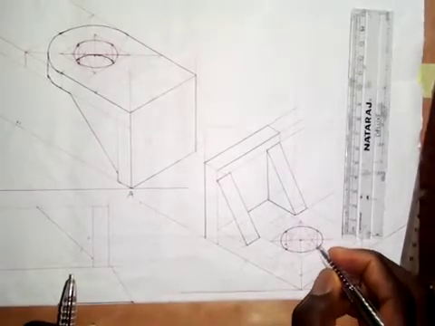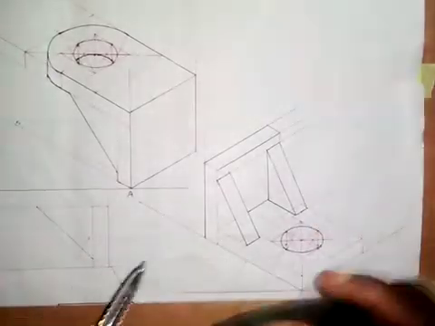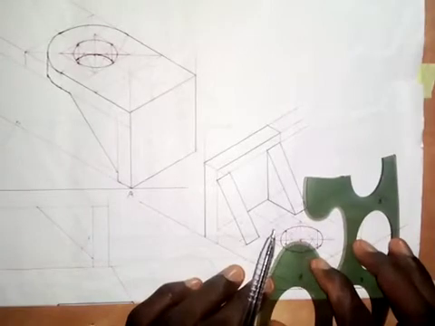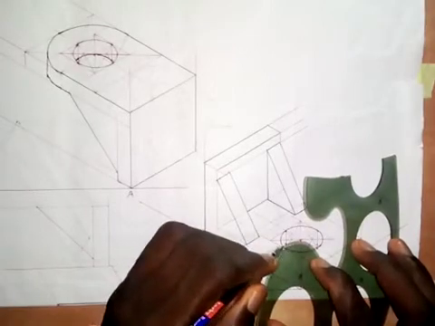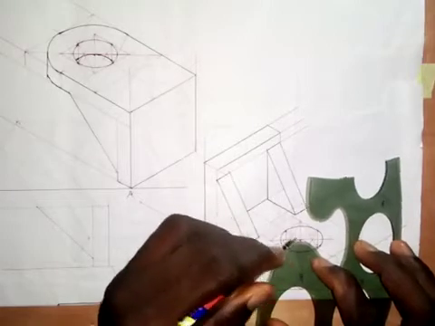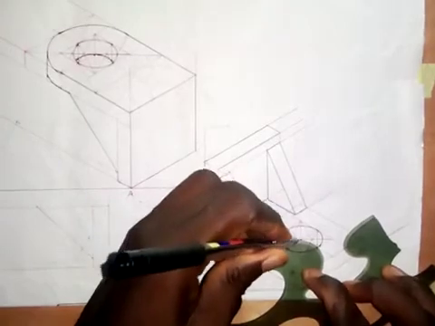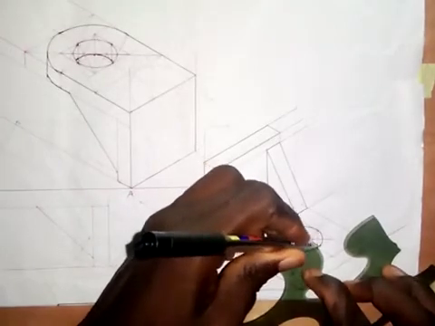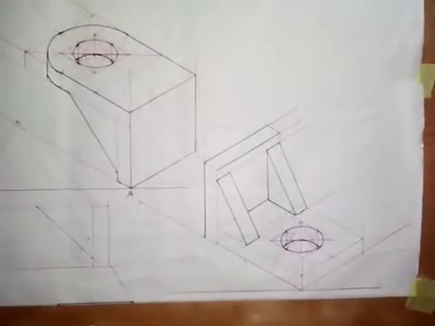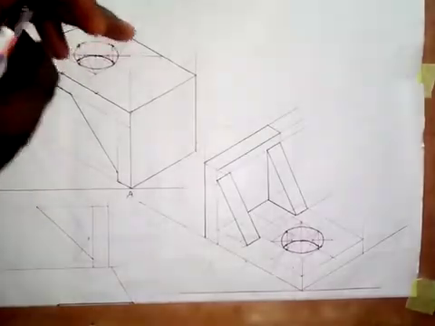All these 3 points, we are going to join them together with the use of a French curve. So using my French curve, I just put it here like this, and I will draw. So I'll draw this. Bringing it here, I draw this. All right, so this is how it will look. Then what we have left is this part.